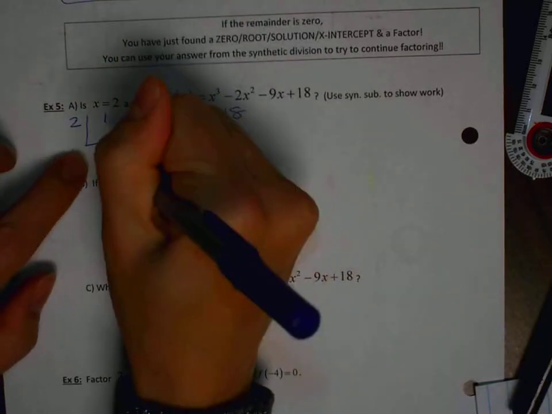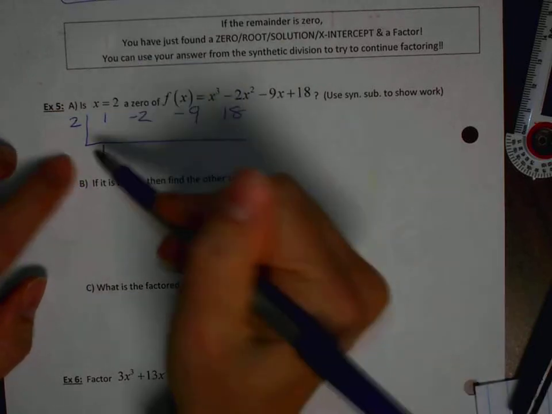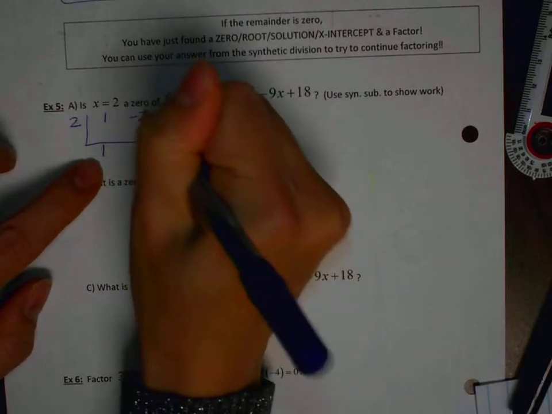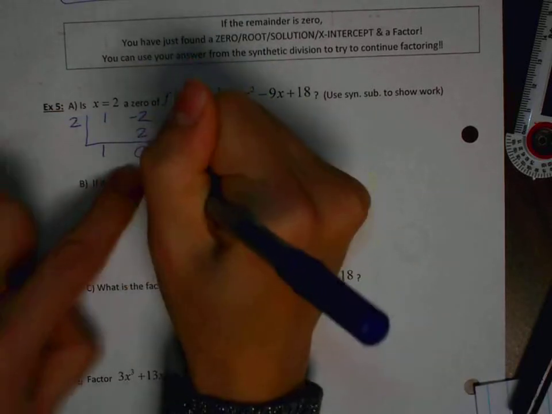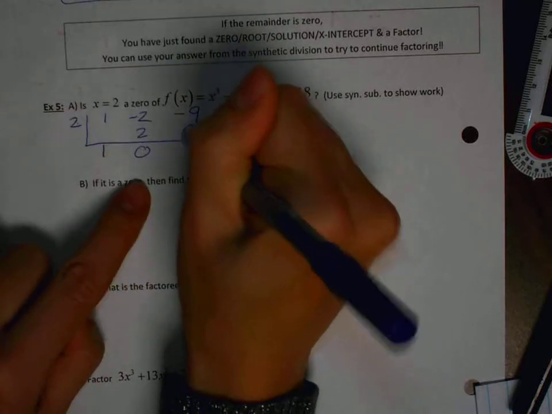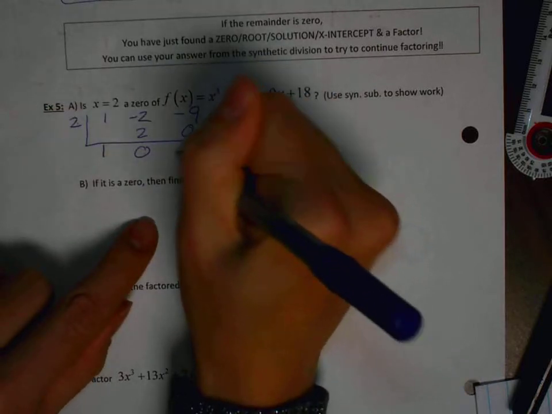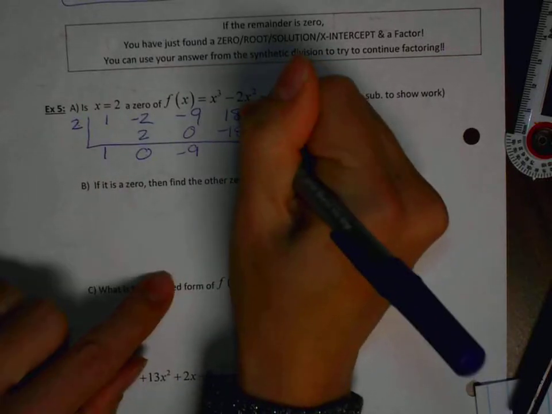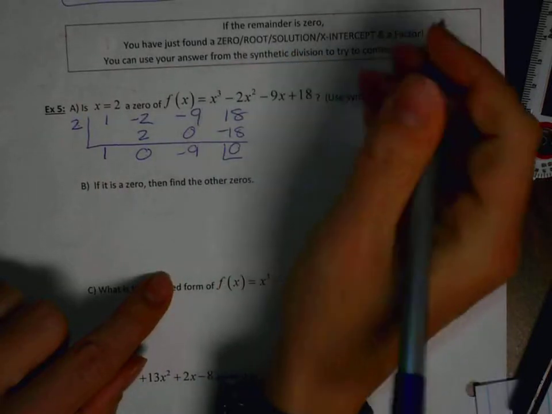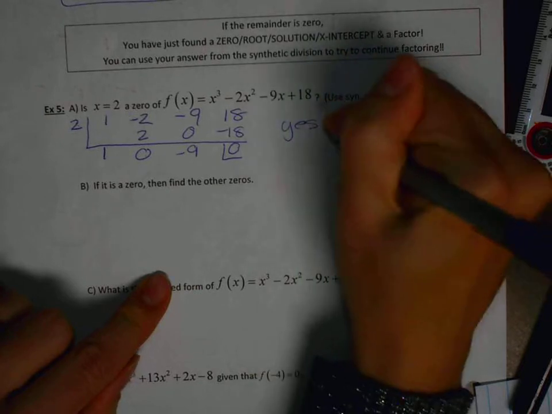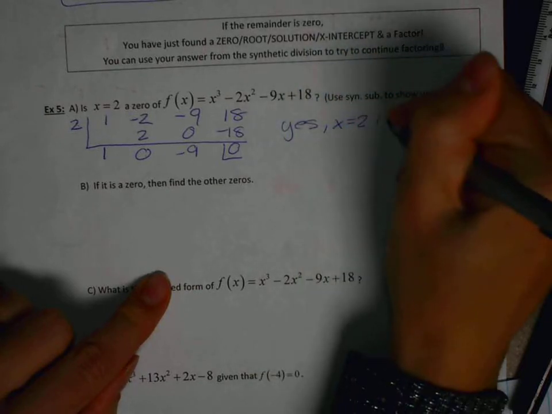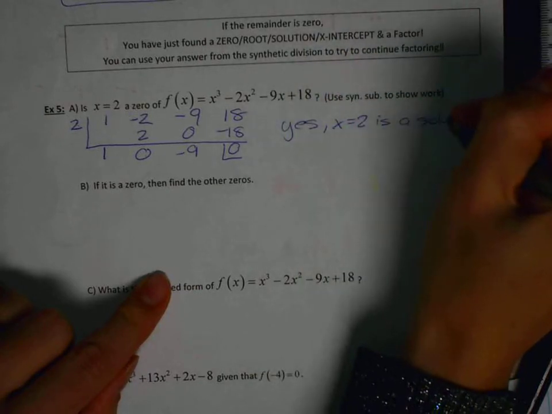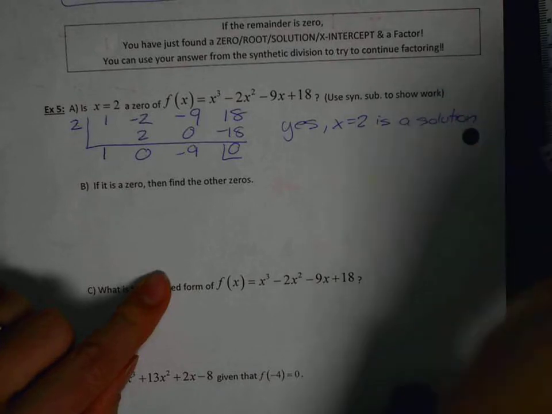The first coefficient comes down, and then I multiply. 2 times 1 is 2. -2 and 2 is 0. 0 times 2 is 0. -9 and 0 is -9. -9 and -2 is -18. 18 and -18 is 0. So yes, x equals 2 is a solution, or a 0, or a root, or an x-intercept.